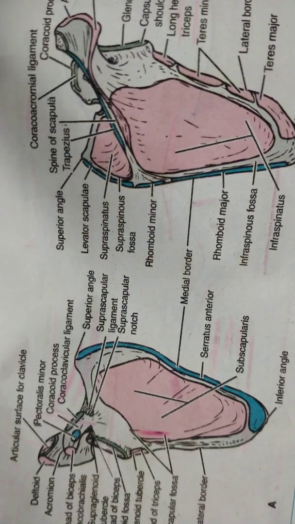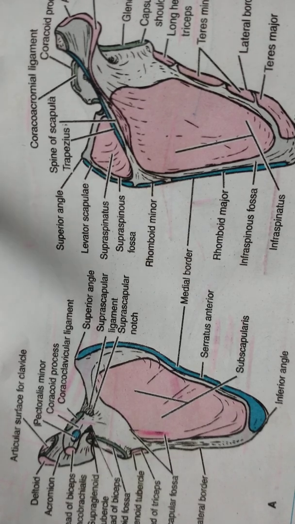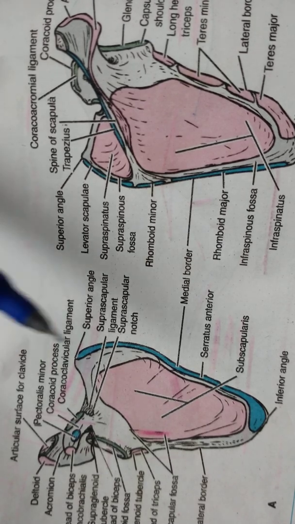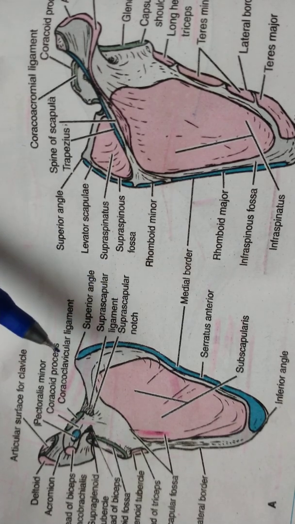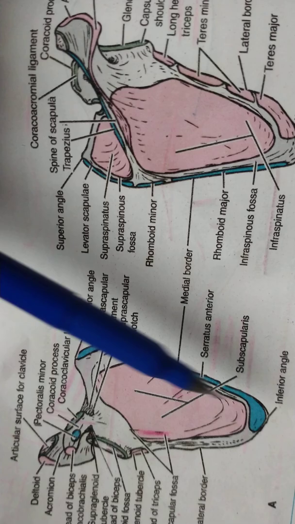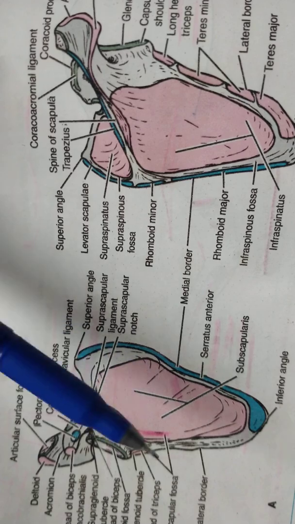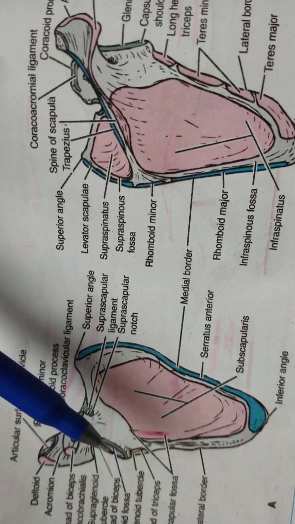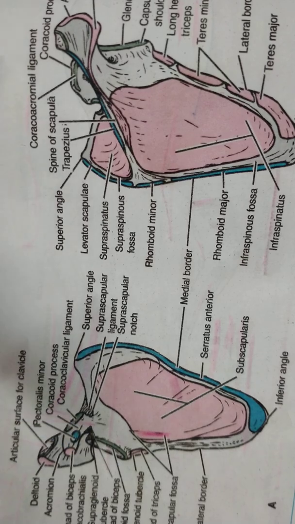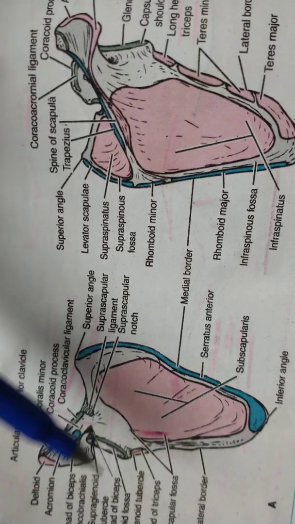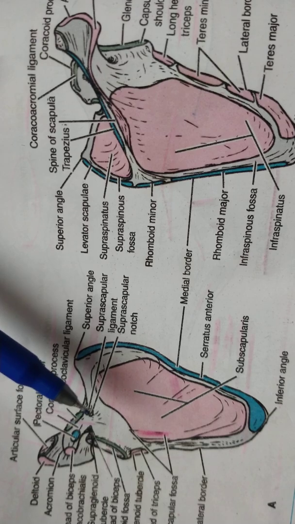And now we will be discussing how the angles are formed. First of all, talking about the superior angle, it is formed when the superior border and the medial border articulate with each other. Talking about the inferior angle, it is formed by the articulation of the lateral border with the medial border. And the lateral angle is formed by the articulation of the superior border and the lateral border. So that concludes our lecture on the formation of the angles.